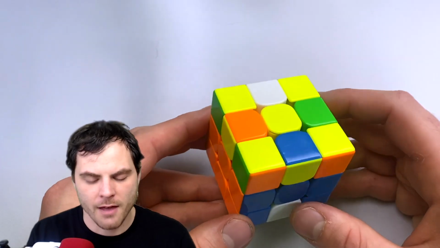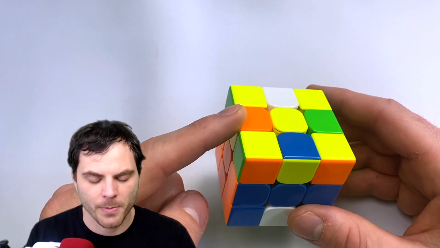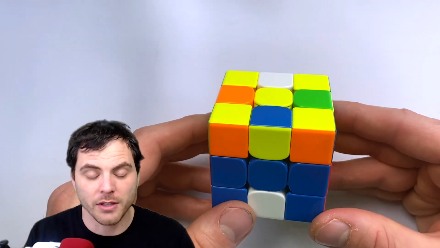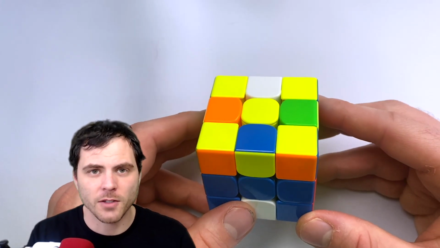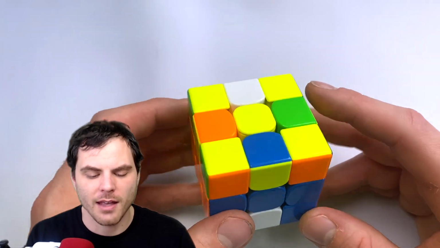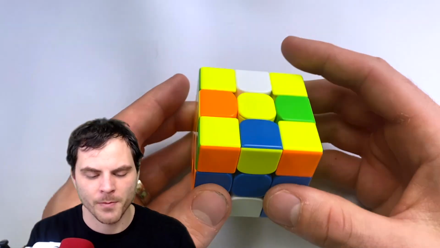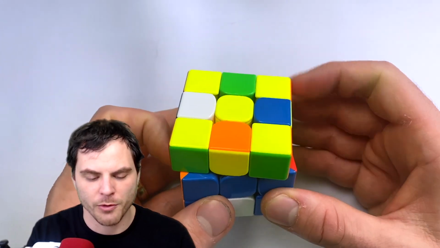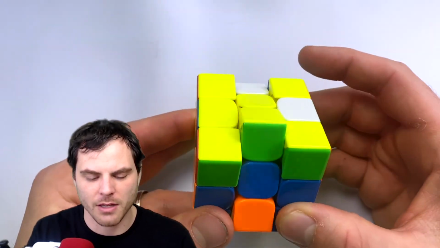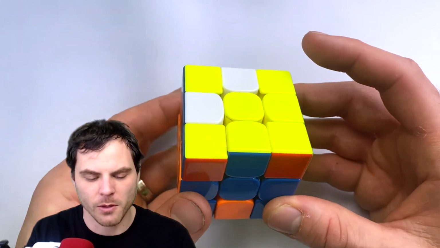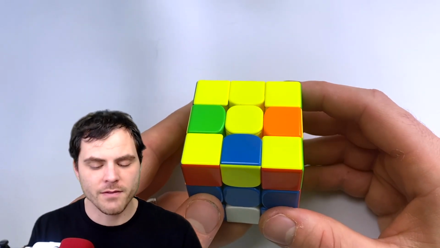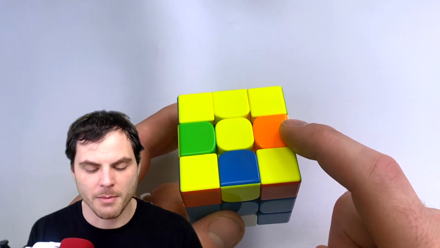Okay, so I have orange right here and the red is on the back. What's great with this is you don't have to worry about red. All you have to do is solve this arrow case and put the orange down here. So I'm going to do M prime, and then instead of doing a U, I'm going to do a U prime. And that's going to place orange down here, perfectly set for M2.